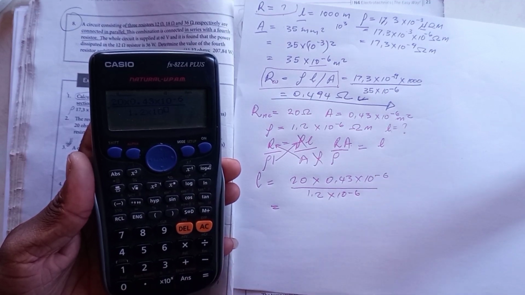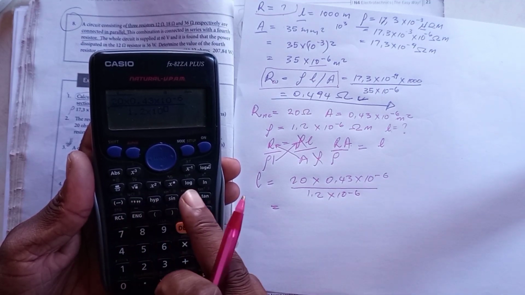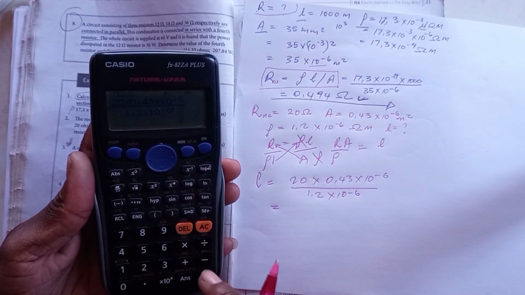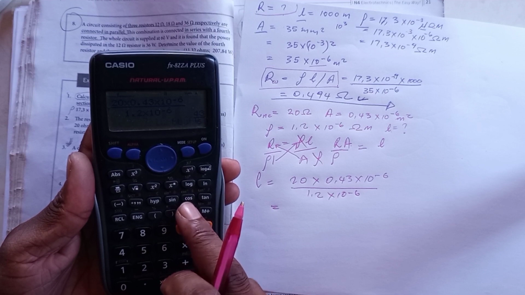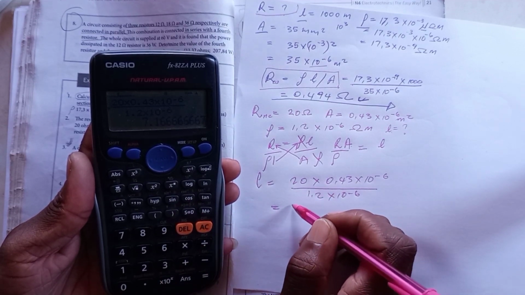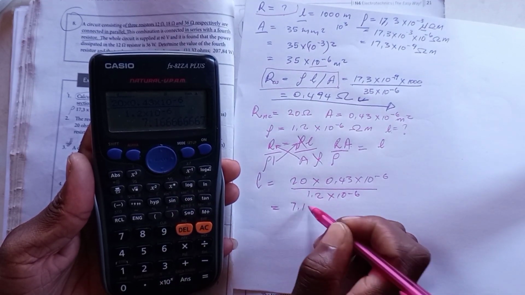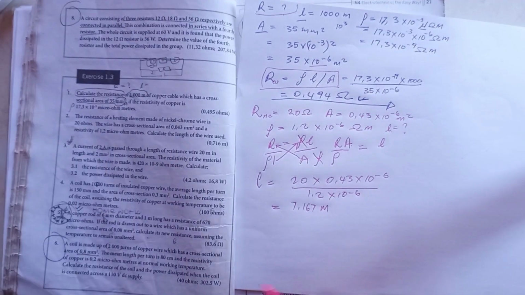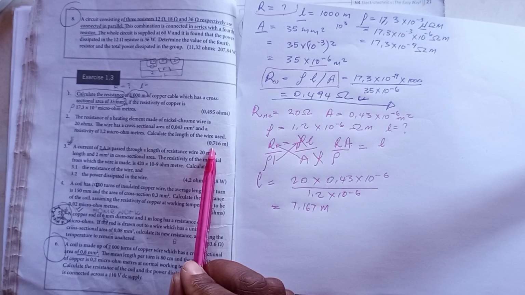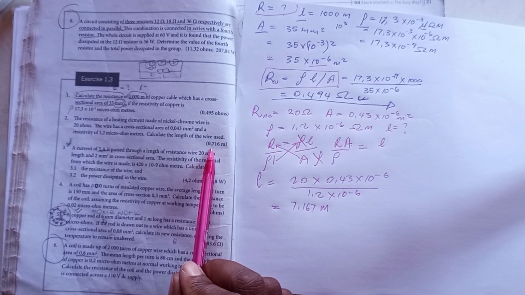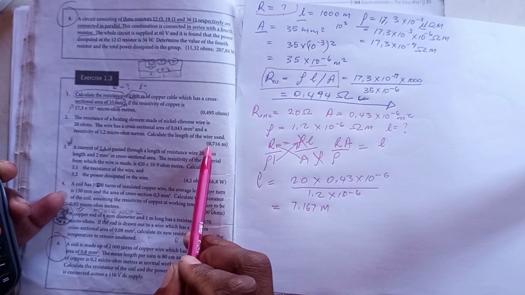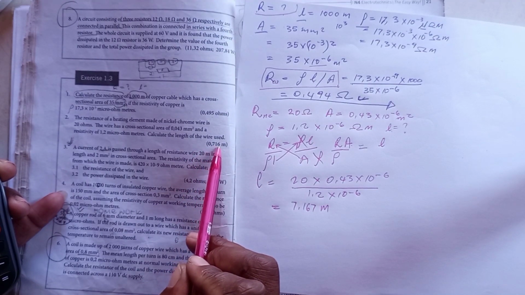So this cancels, minus 6. Let's see what the calculator will give us. The calculator gives us length as 7,167. We said we are in meters. What they got here, they got 0,71.